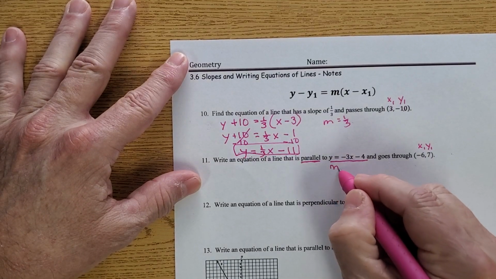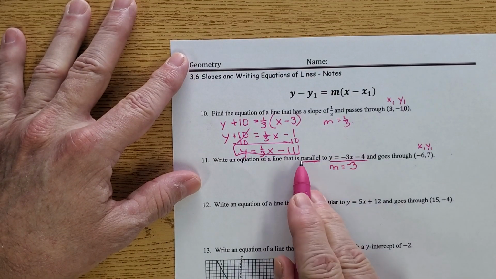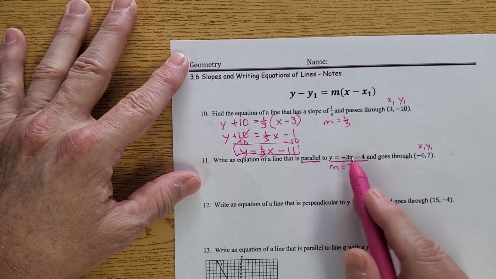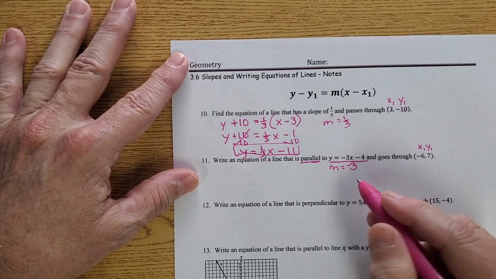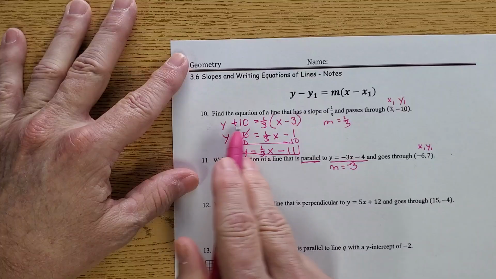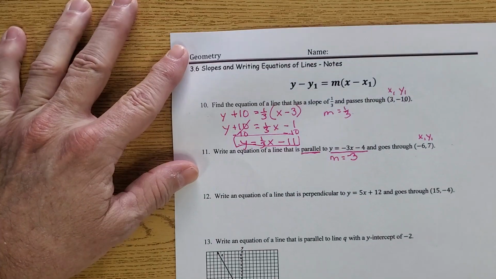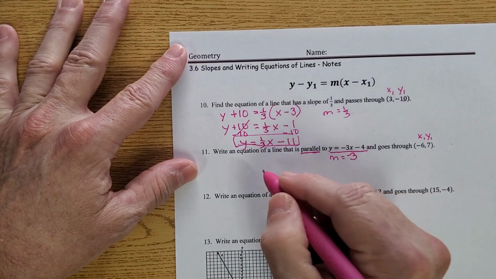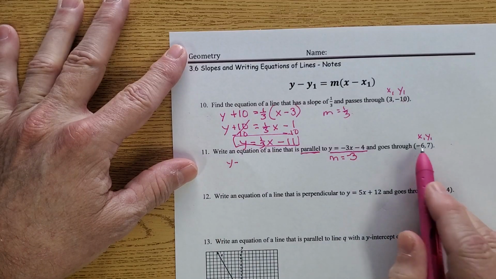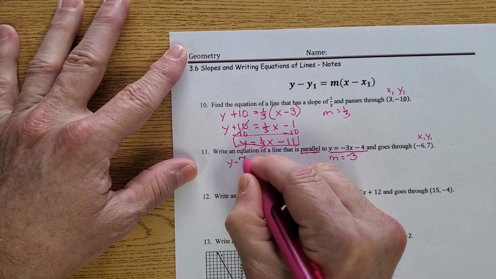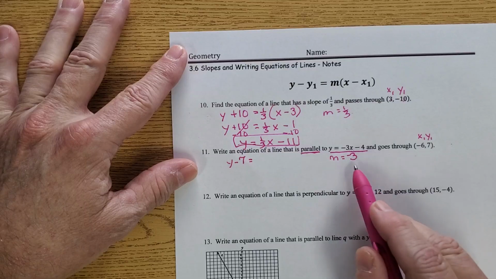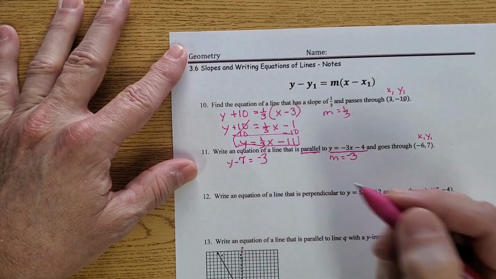Okay, so m is going to be -3 because parallel is the same as this one. All right, so we use the -3 in this formula that we've been using forever. Okay, so here we go. All right, so we say y minus a +7, you just slide it in there. And then m is -3, we know that because it's parallel.